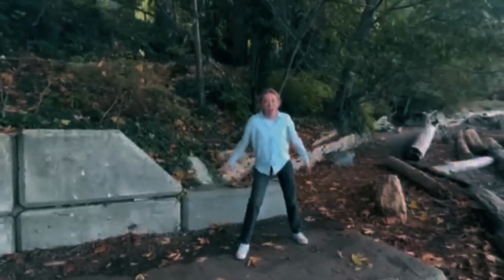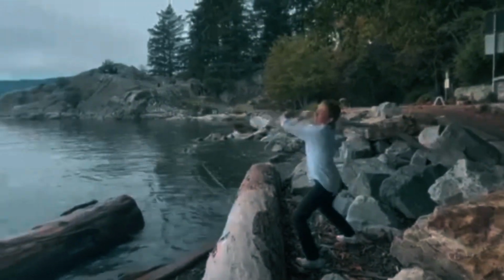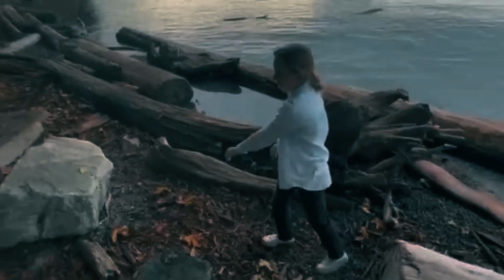As if you could outrun me! As if you could fight me off! Oh, the sediment!